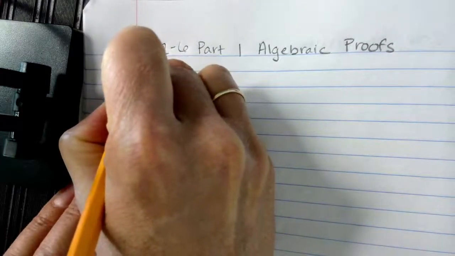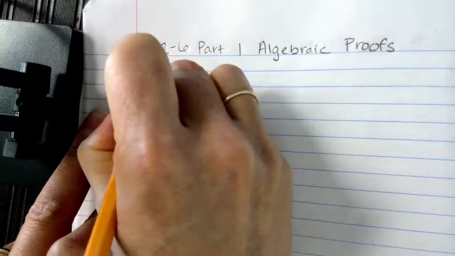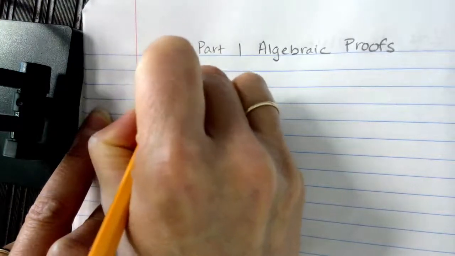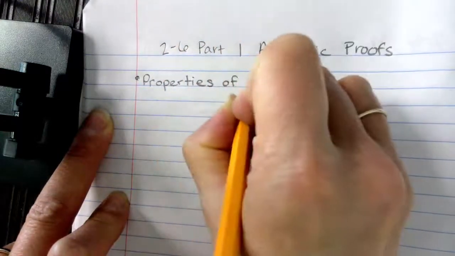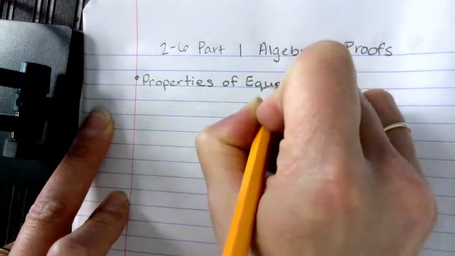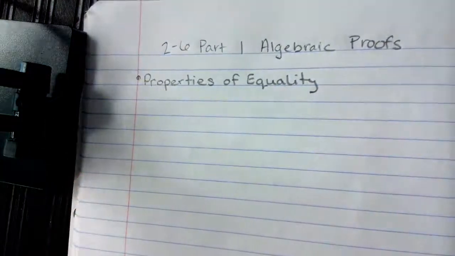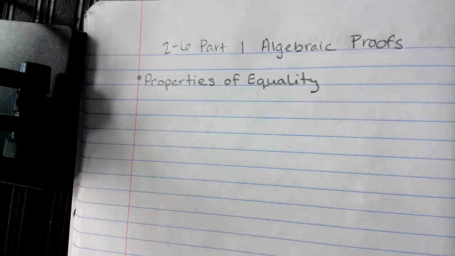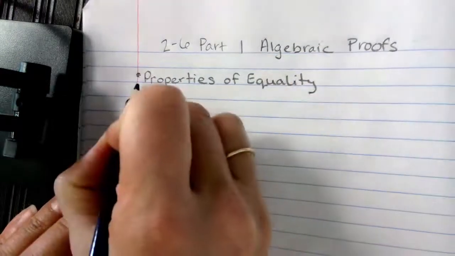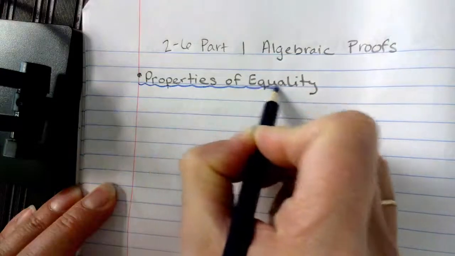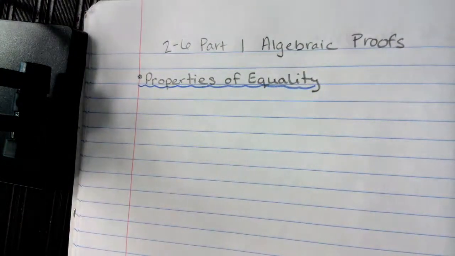The first group of words we're going to talk about are all going to be under this heading, Properties of Equality. We're going to talk about a few different properties of equality, but I want to keep this part separate from our next part. So I'm going to give properties of equality this blue title. If you like to use colors, you can use a color, just because we're going to have some different types of vocabulary words.